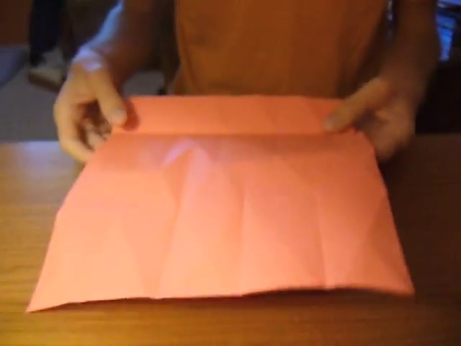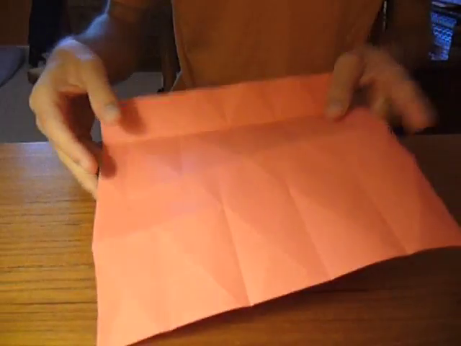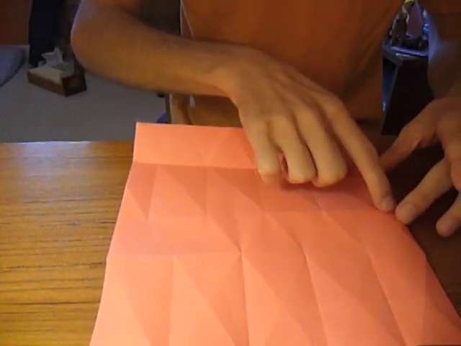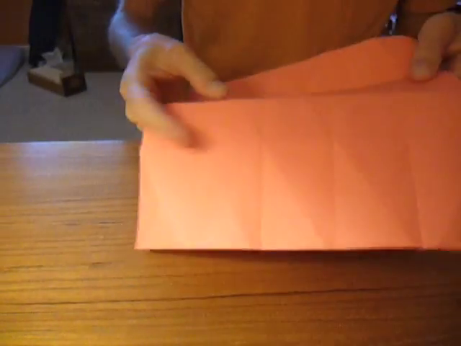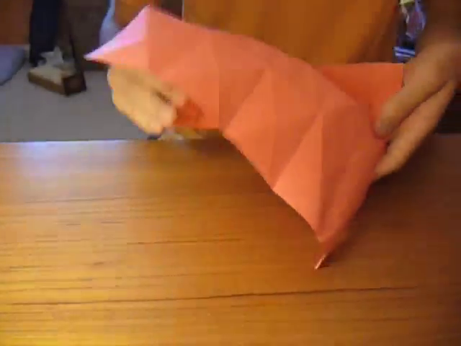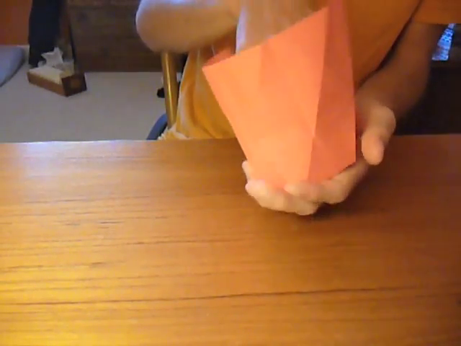Alright, so now we're ready to start collapsing it. First, what we want to do is we want to collapse all of these creases all at once in what's called an iris twist. And those of you that have folded some of Fujimoto's work will recognize this kind of maneuver. This is what he uses in his cube, just translated onto a triangle grid.